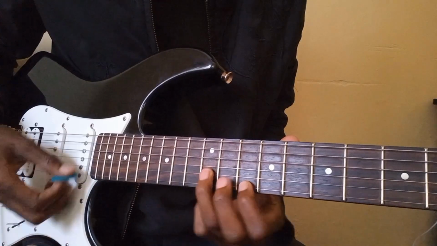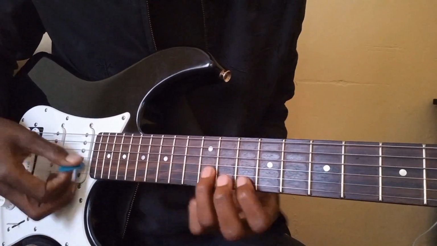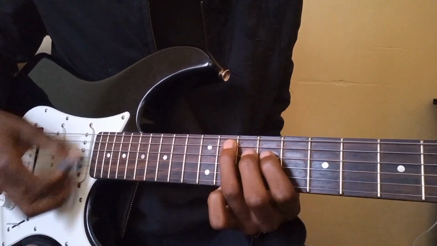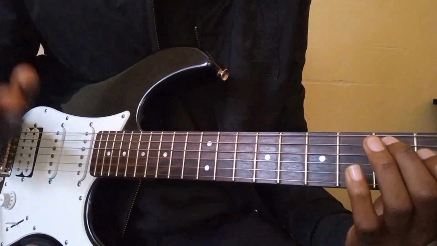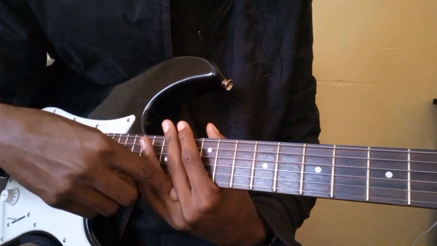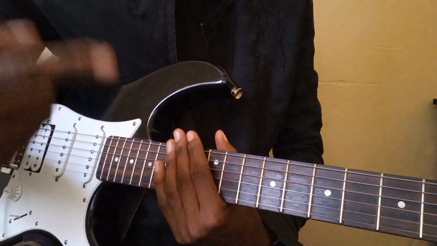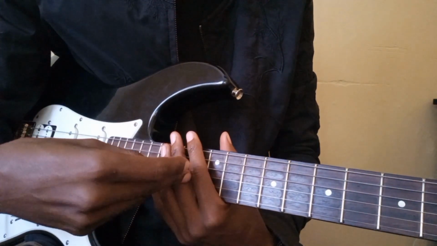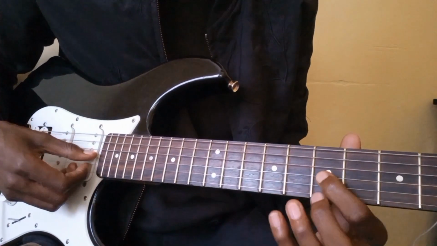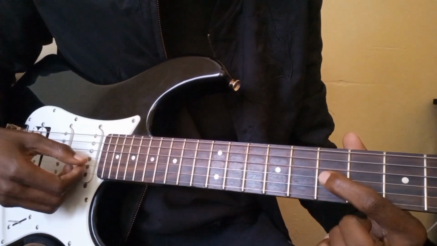That's how they look. So that's the basic idea: if you want to get the thirds, we'll count up to the third note. For example, let's say we want to play the 6th. For this note, this is our 1 note.